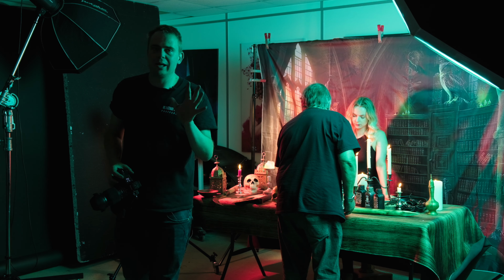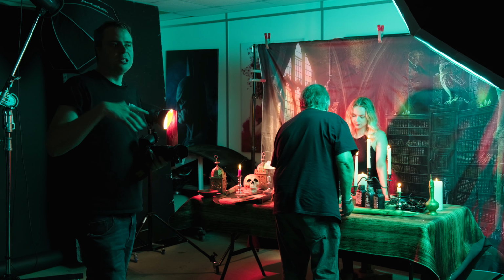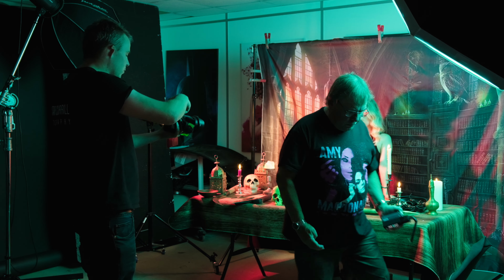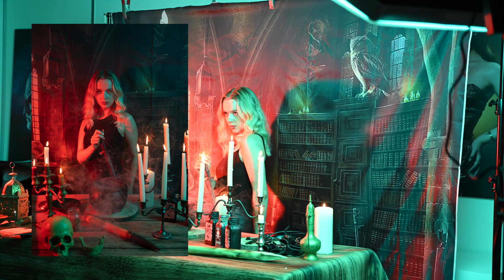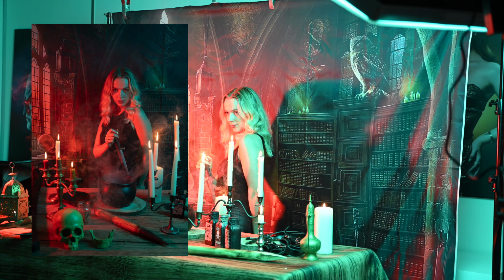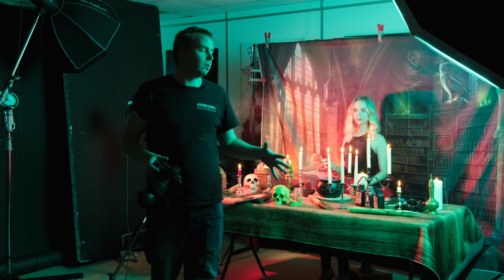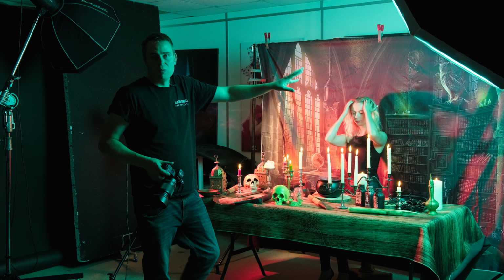Just make sure when you are doing this, you are working in a very, very well ventilated area, because the last thing you need is fire alarms going off, and also working with candles and things. You just want to keep an eye on that fire risk. We're getting these wonderful atmospheric shots now with that smoke coming through, because as you're using continuous lights, the smoke will be coloured the same colour as what's also here.